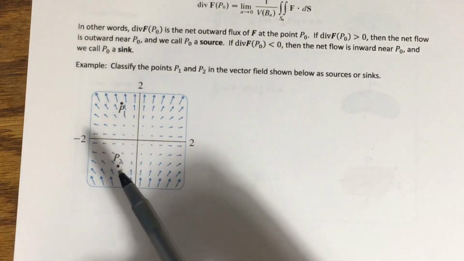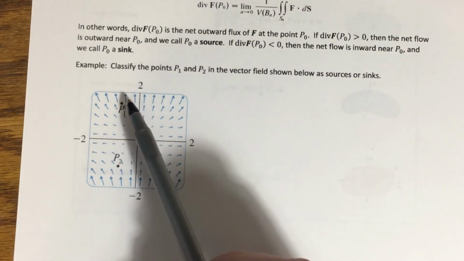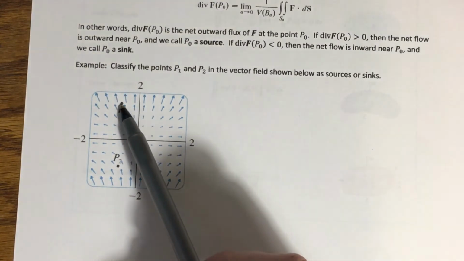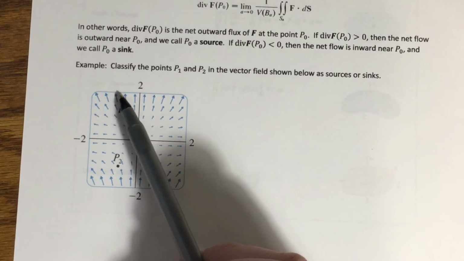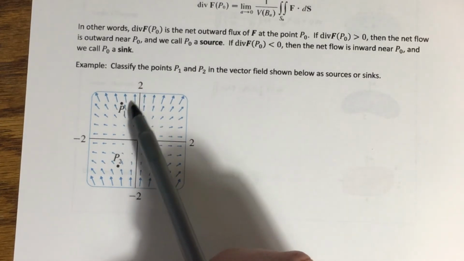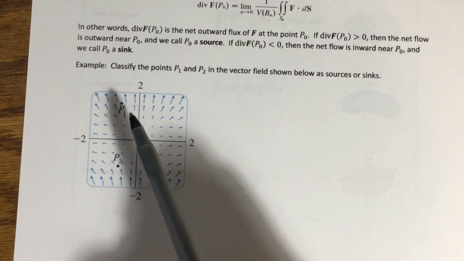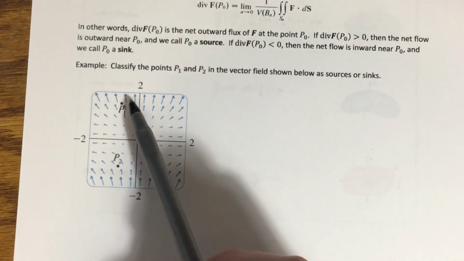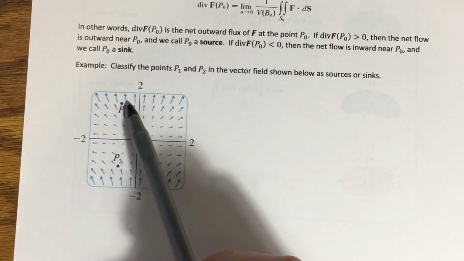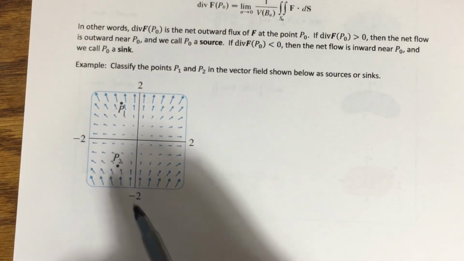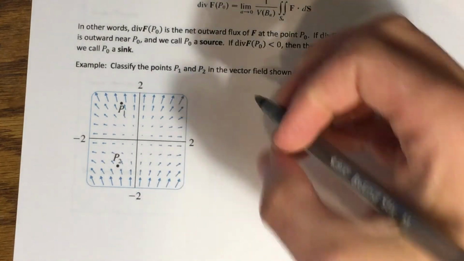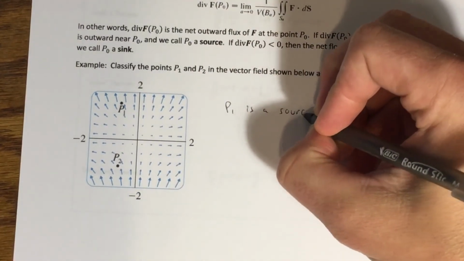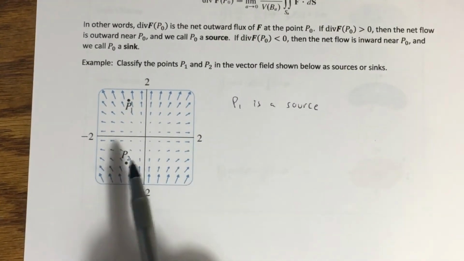So what does that mean for the net flux of this vector field near this point P1? Well, for the net flux, there's a small amount flowing in, but a larger amount flowing out. So taking the net of that, we would expect the combined action of this to be giving us more fluid flowing out of P1 than flowing in. That would make P1 a source. So P1 is a source here. Okay, take a look at P2.